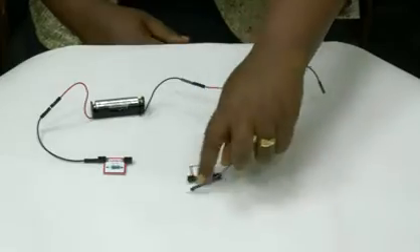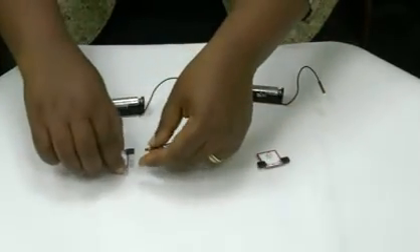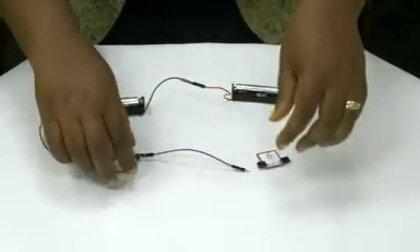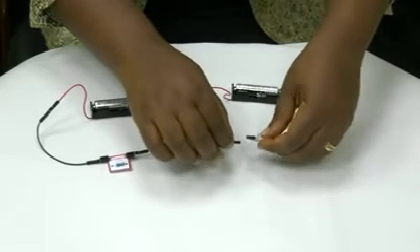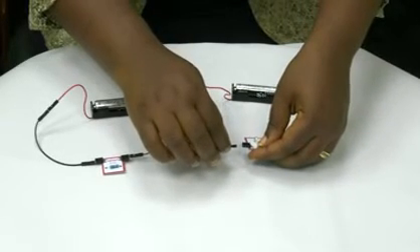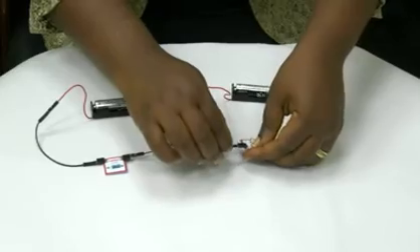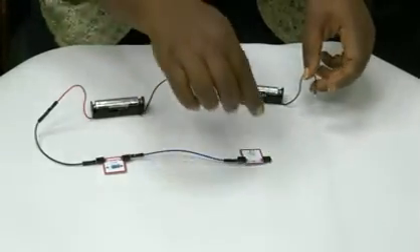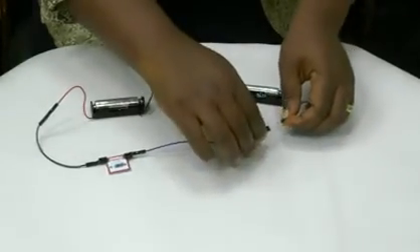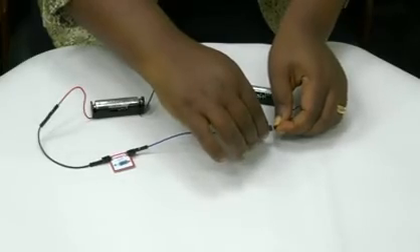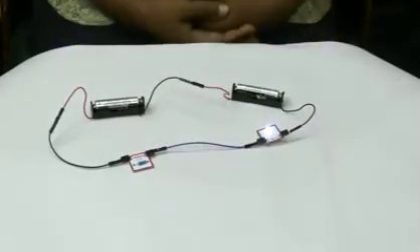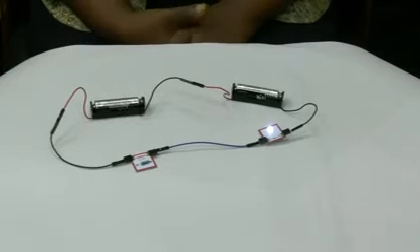The free end of the resistor goes to the positive end of the LED. Now the negative end of the LED goes back to the negative side of the battery, and there we have it. Our LED is glowing.